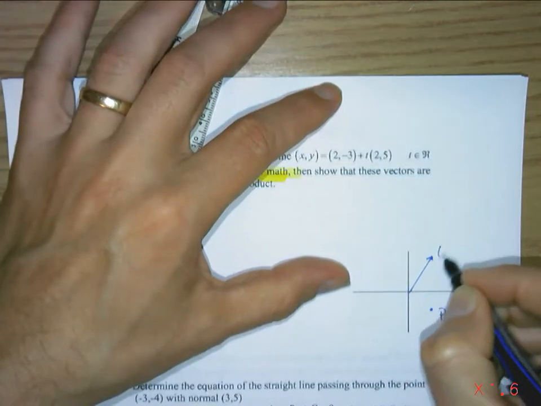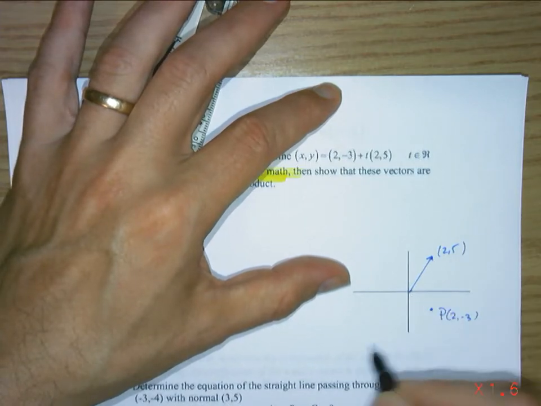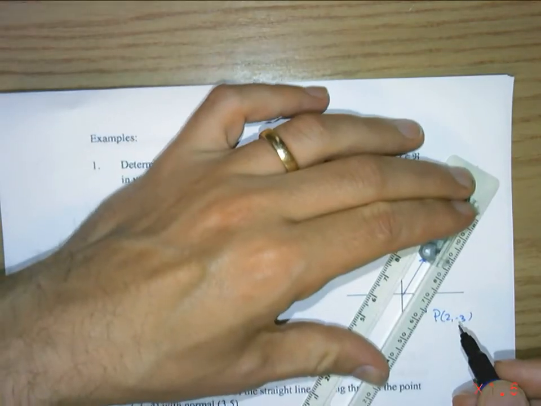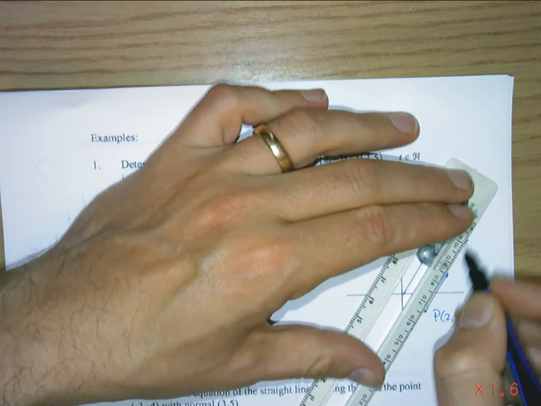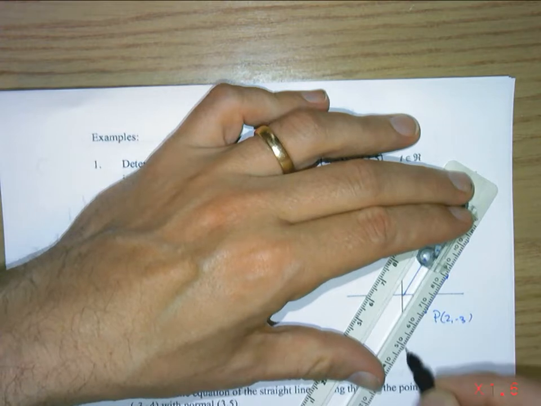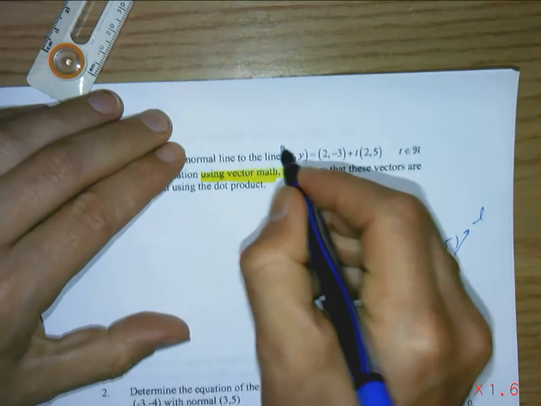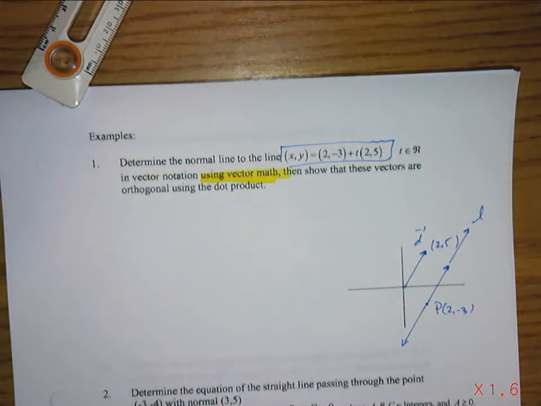Now my direction vector is put here because that's where it would be: 2 from the origin, 5 up from the origin. However, the direction vector would be applied at this point, and in fact, we would be adding scalar multiples of it, which is creating this line that they've given us. Well, the normal to that line would be perpendicular.